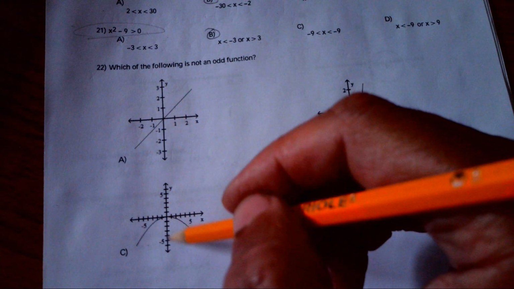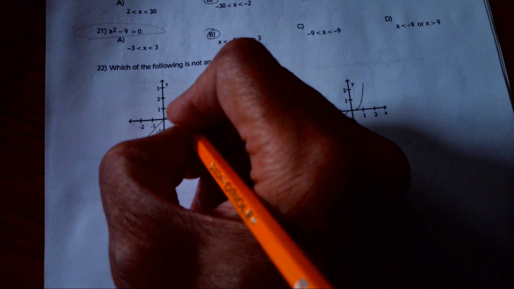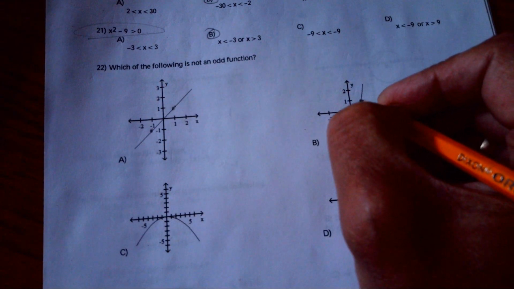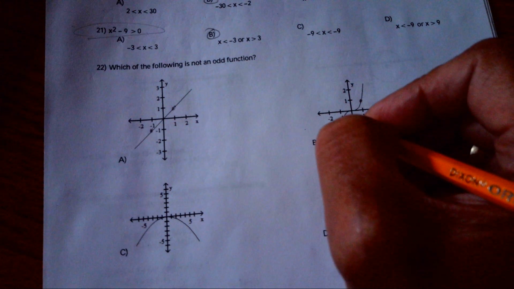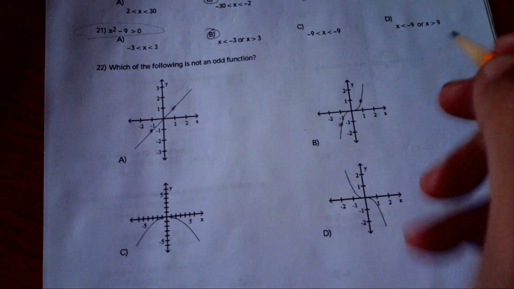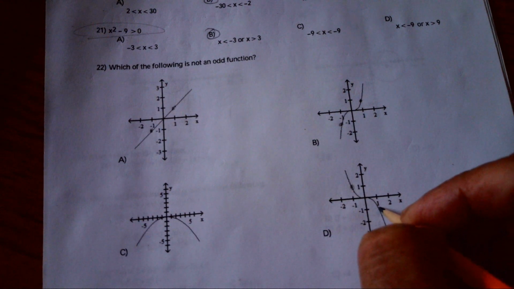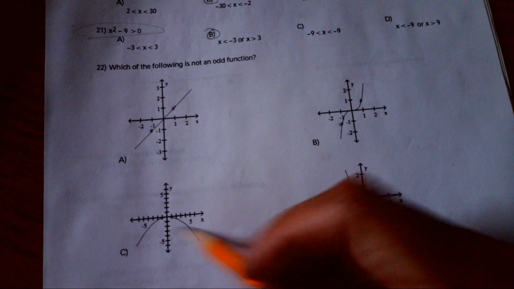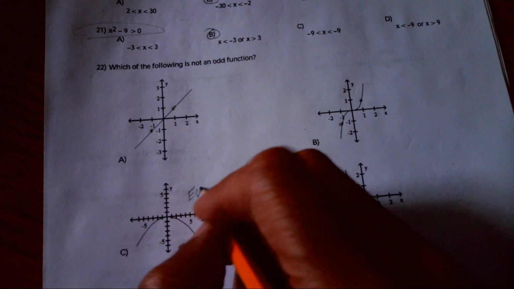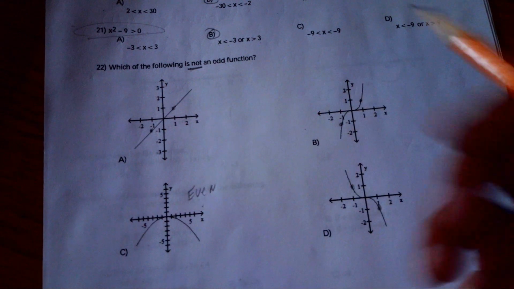It's an even function. All right, this is odd because I've got these 2 points that are mirror images of one another. Let's say (1, 1) is a mirror image of (-1, -1), and here again (-1, 1) and (1, 1). These are mirror images. But you can see this guy here is symmetric to the y-axis. It's an even function. And what he's asking me is which one is not odd. Well, if this is even, it's obviously not odd.